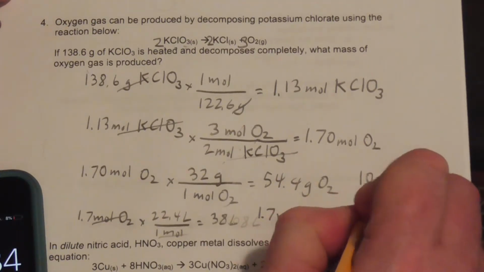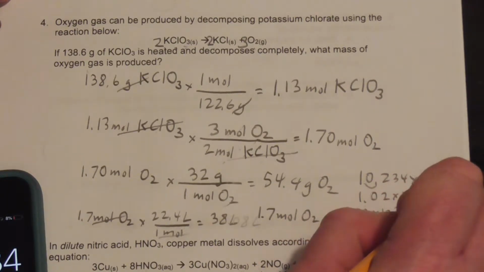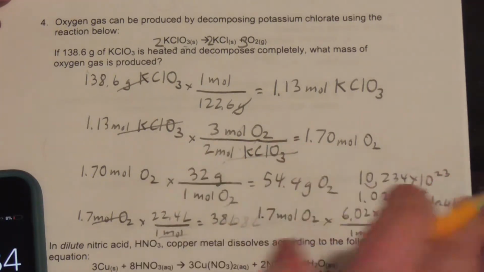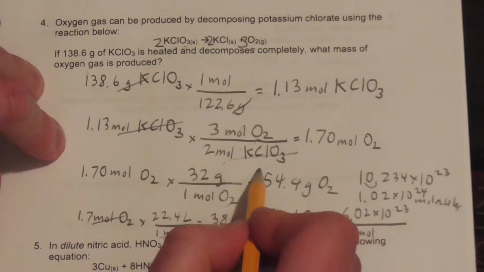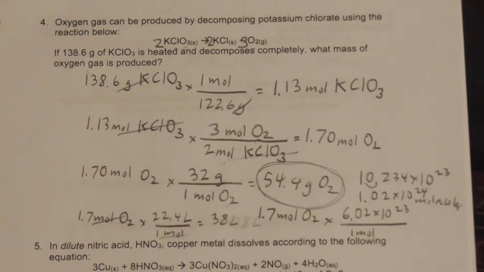It'd be 1.02 times 10 to the 24th molecules. But that's the different possible conversions we might have to make, because oxygen is a gas. I wanted to point them out. Of course, the one we need is 54.4 grams of oxygen.